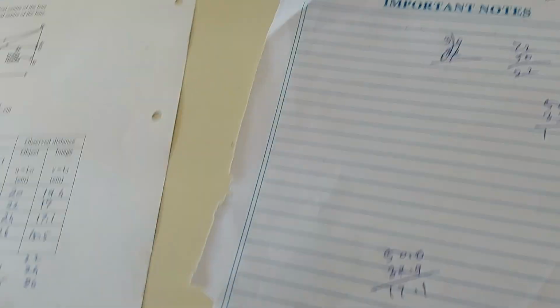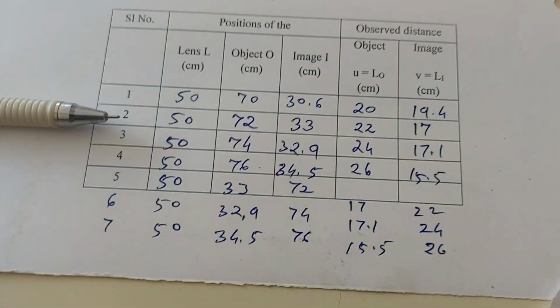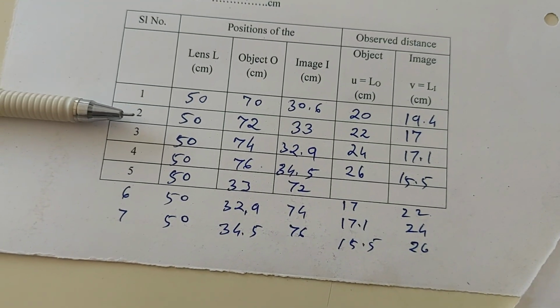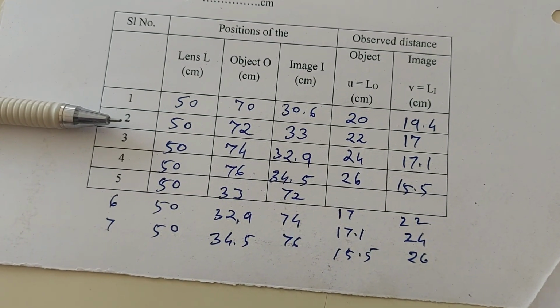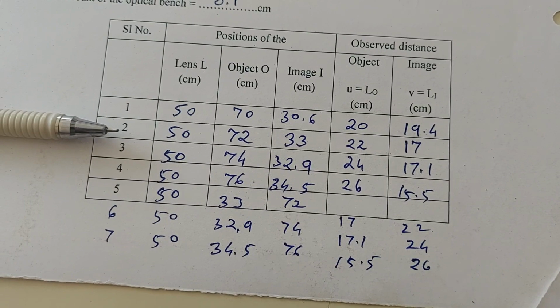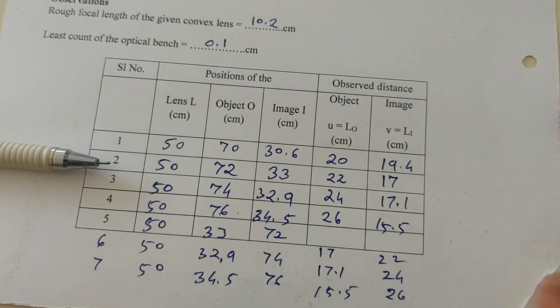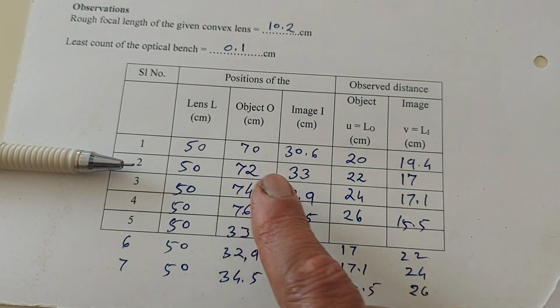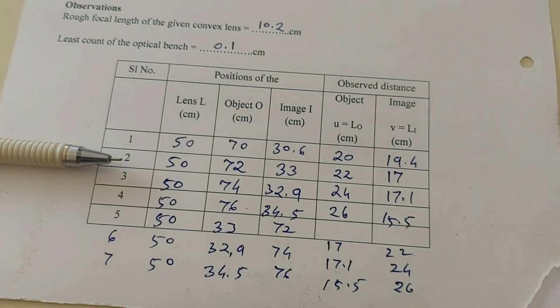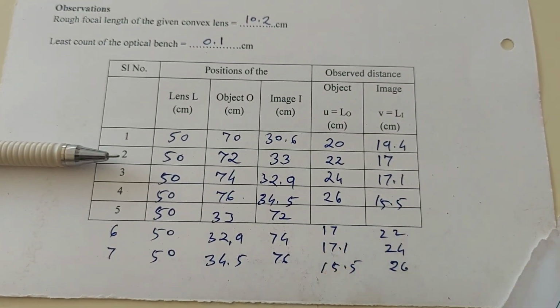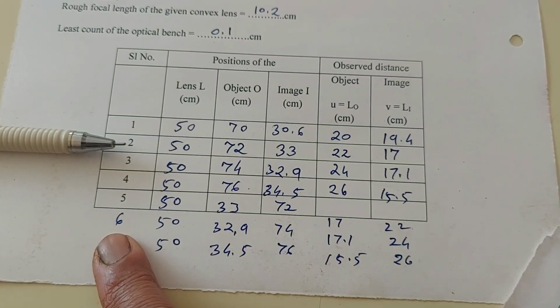Okay, now finally, this is the set of observation table that we have. The first 4 readings we have just taken on the setup, but the remaining 3 readings we just get by interchanging the object and image distance. That's alright. This is how it is done. And as a result, we have 7 points now.